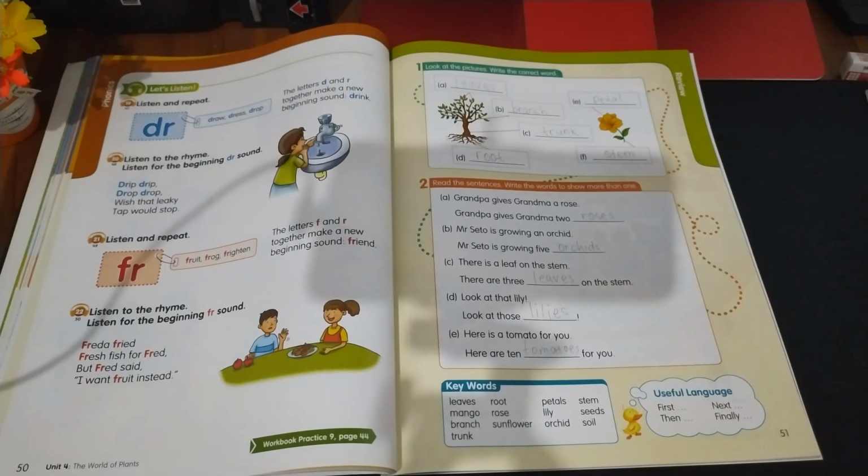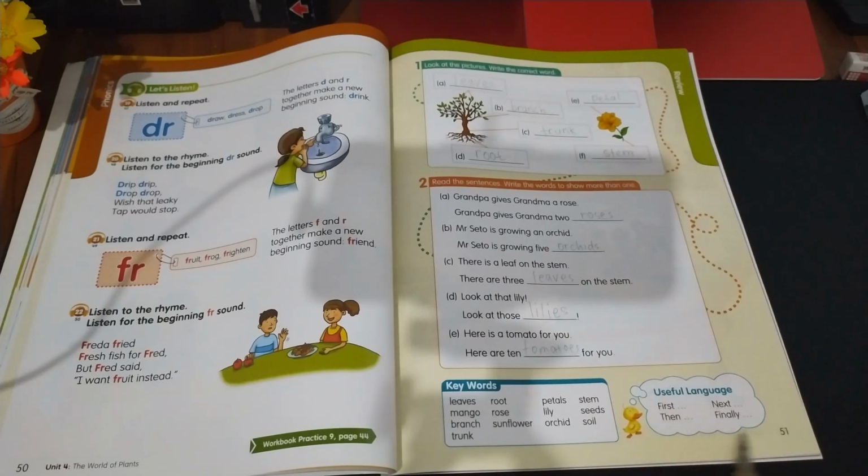So there is no submitting of books or photos for your exercises. Understand? And don't forget, before I end this video, please also read the keywords and the useful language at the bottom of your page. First, then, next, and finally, to show the order of actions.